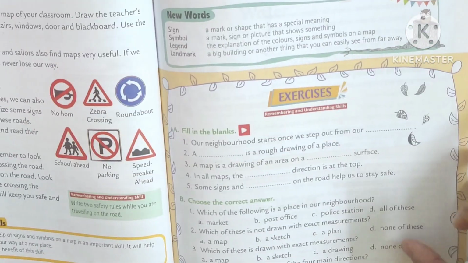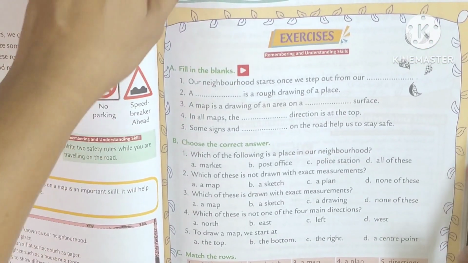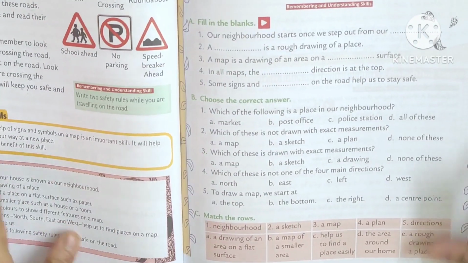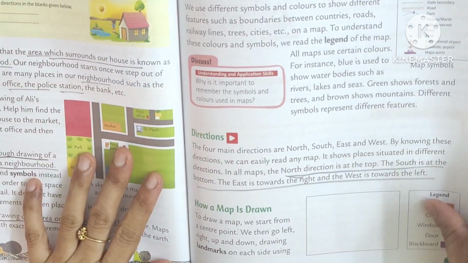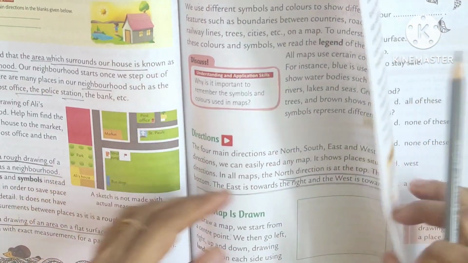Understood? With this, we finished our reading, Locating Places and Road Safety.